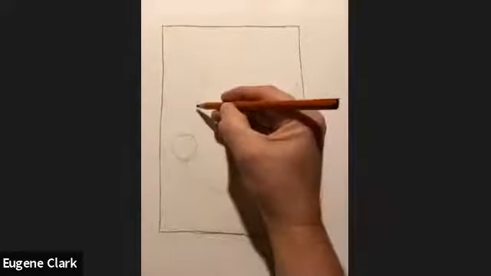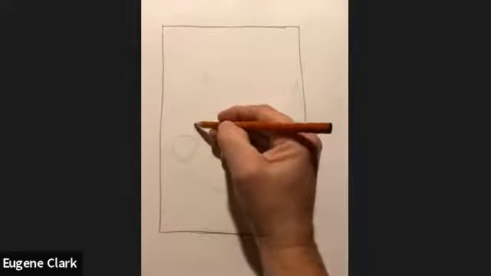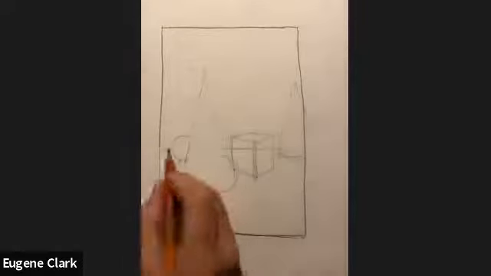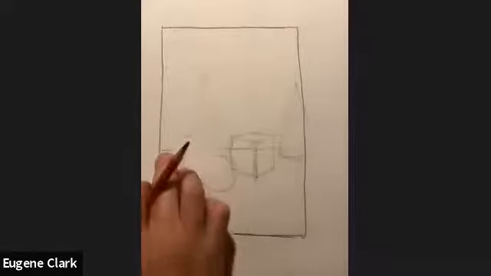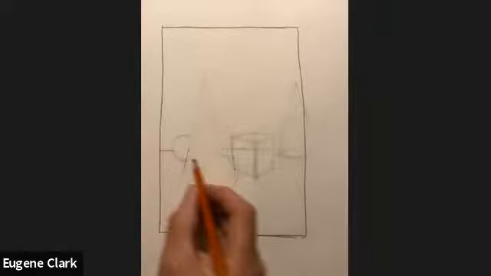All right, so we've got this established. Everything's established. We're going to take our eraser and get rid of some of the lines that we don't see. So as this cone overlaps the ball, we can get rid of this side of the ball that's behind the cone. We want to see the line where the table ends and the wall begins right about here.